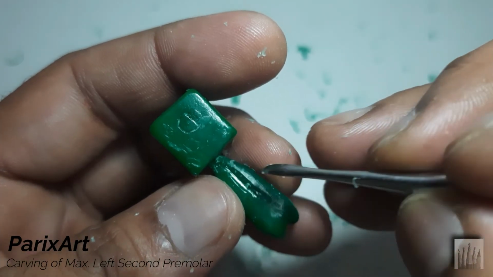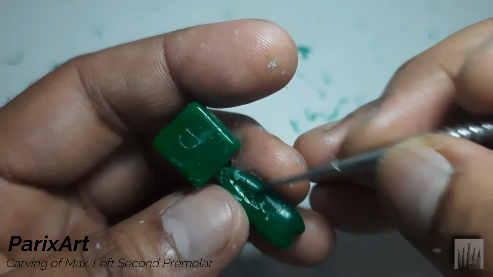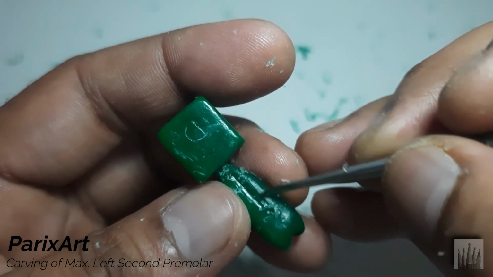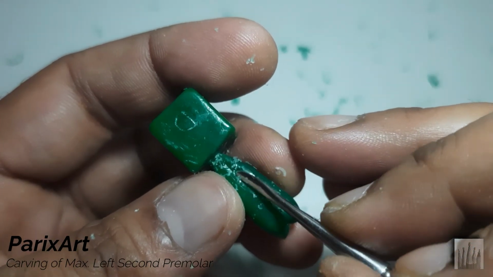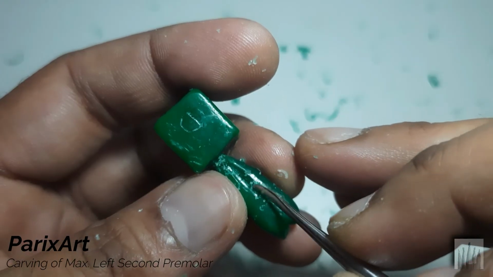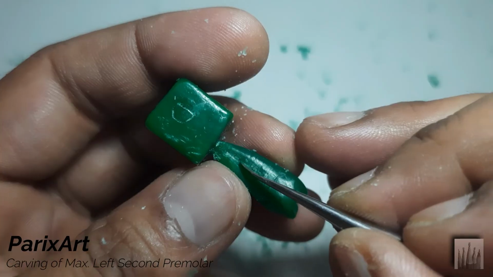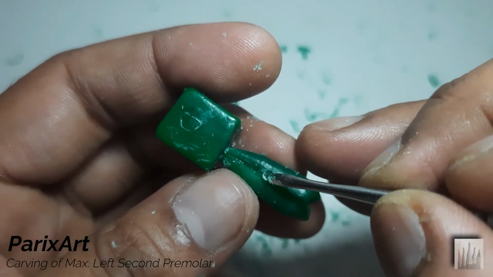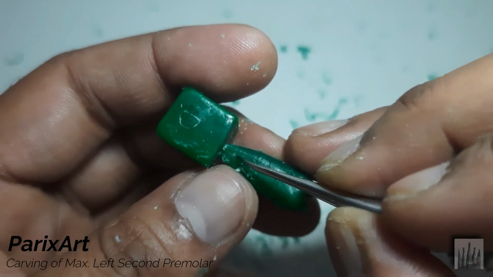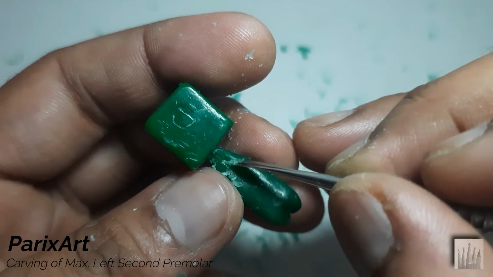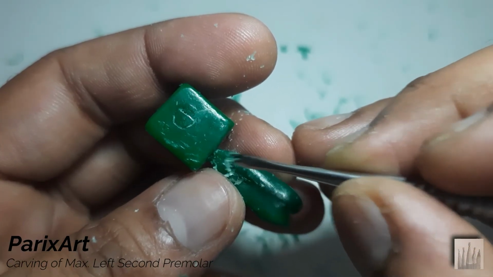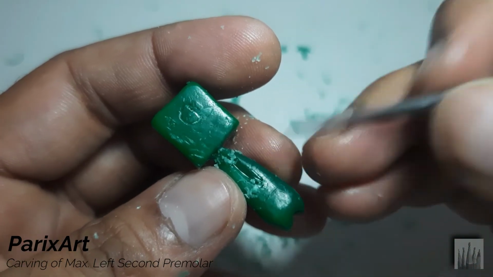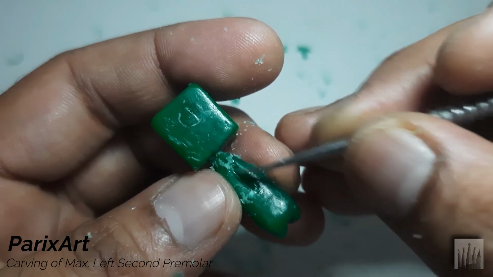Now smoothen to remove any sharp line angles and give a contoured surface to the roots. Define to give a depth to the depression. See? Now merge.